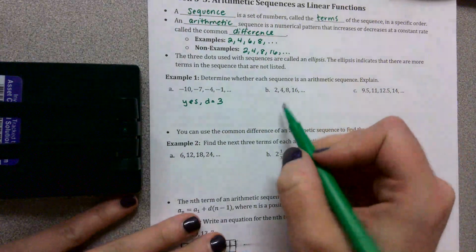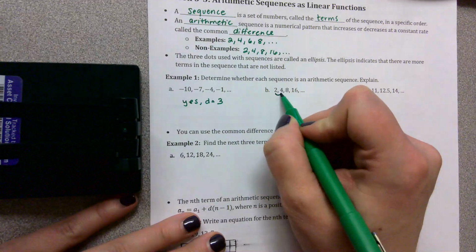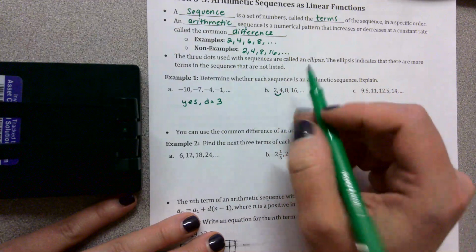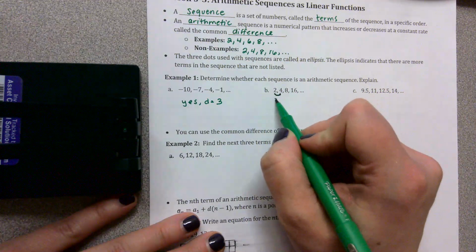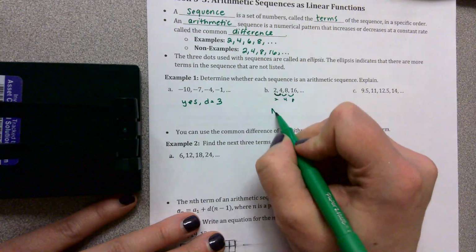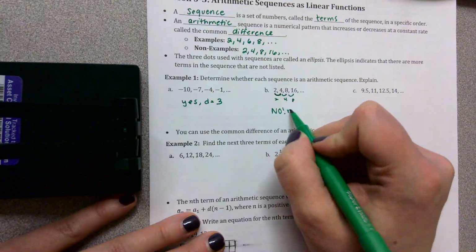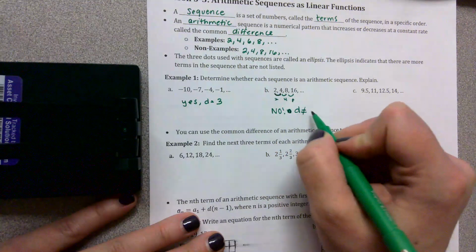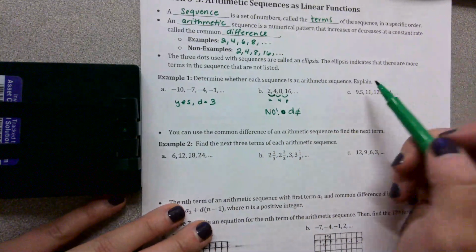Okay, the next term, we're multiplying by 2, it looks like. That's what I just had. Well, if you try to look, the common difference is 2. Then the common difference is 4. Then the common difference is 8. So no. No, it does not have a common difference, if you just want to write that.